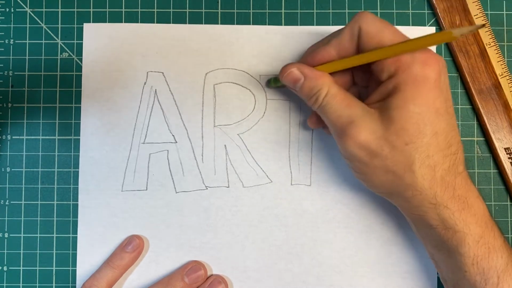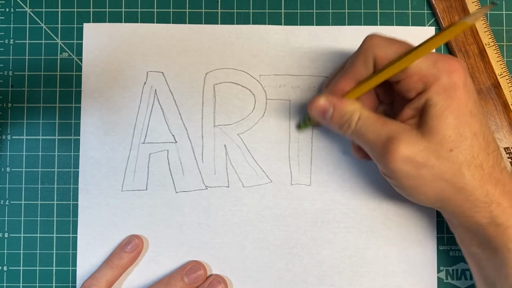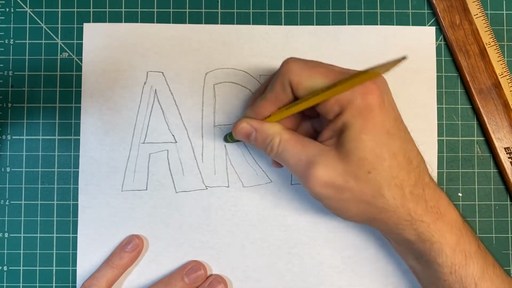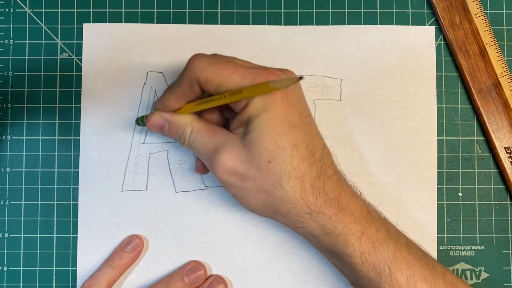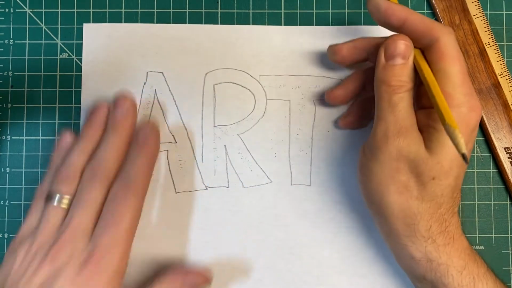All right, the next step would be to get rid of the bones or the inside, those stick letters that you made. Just erase those out.